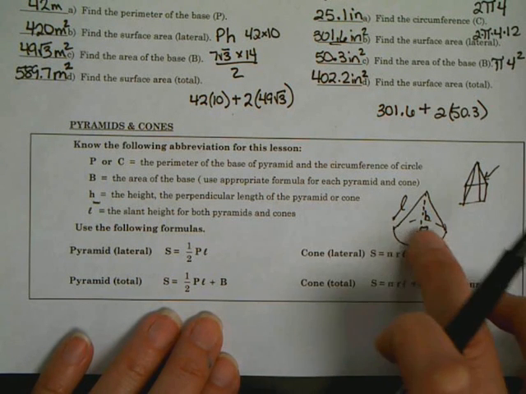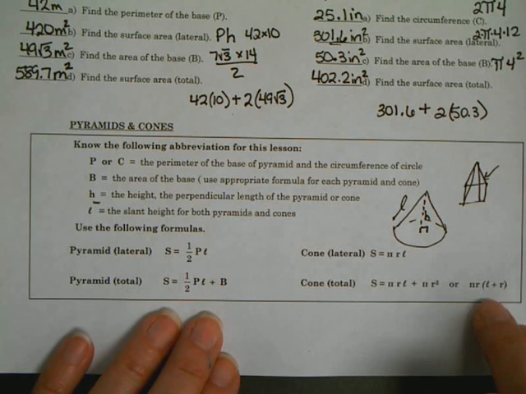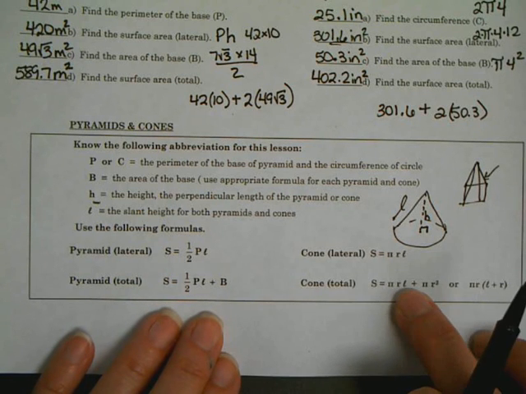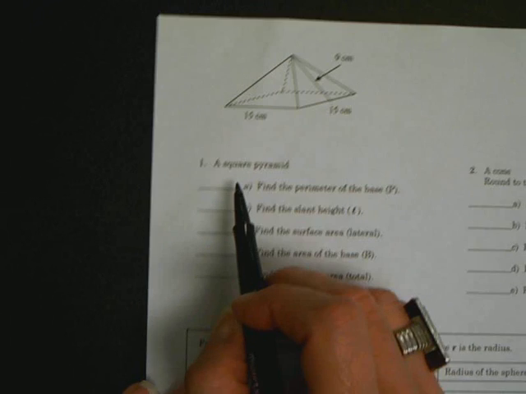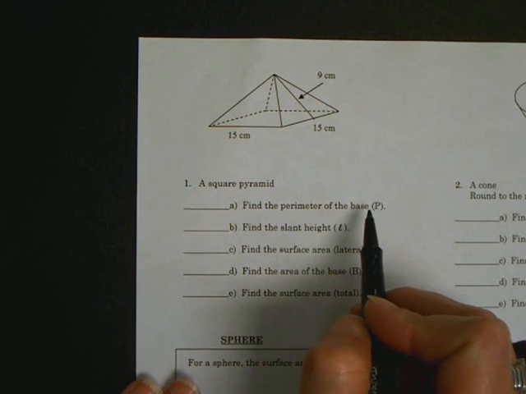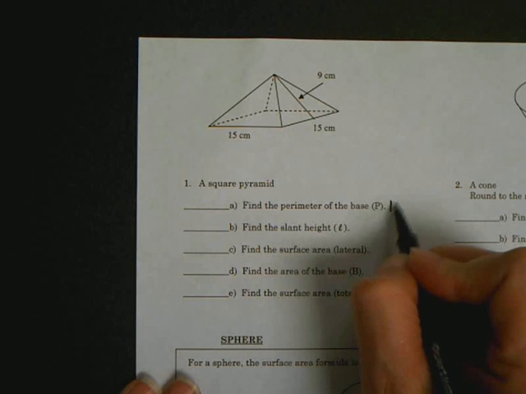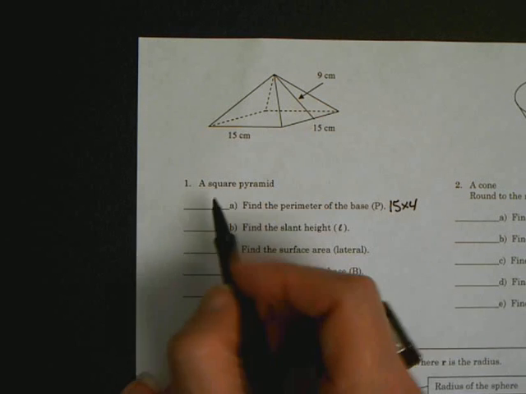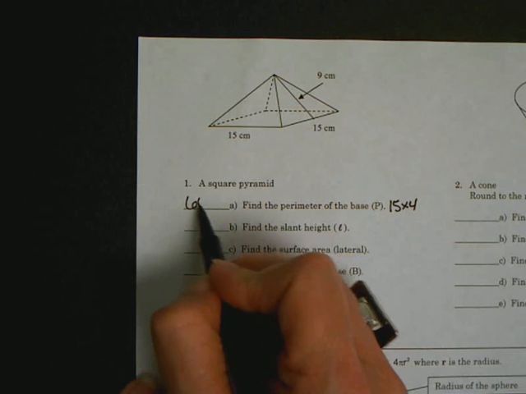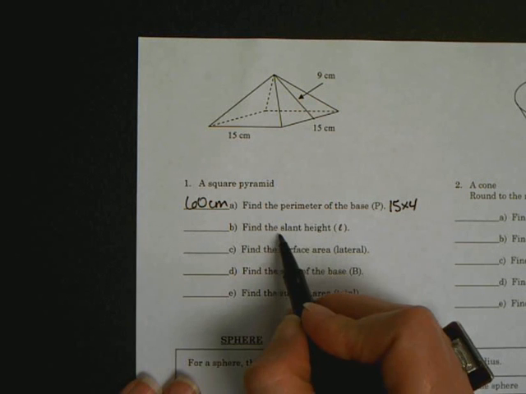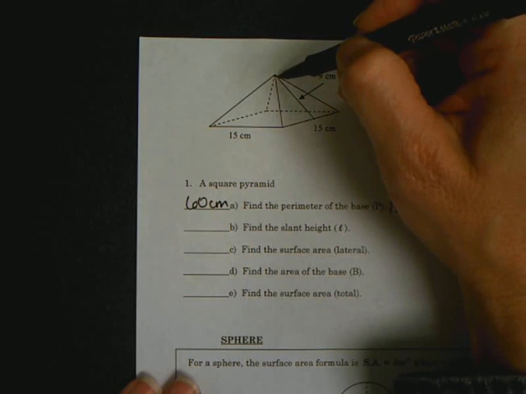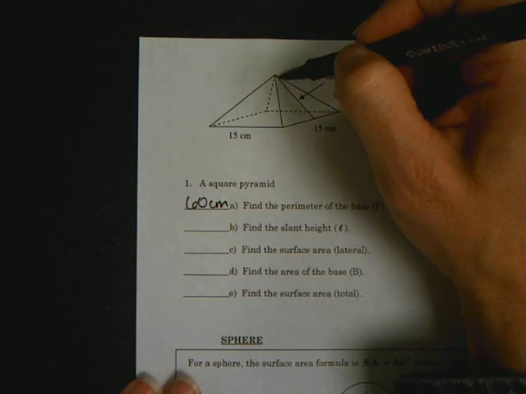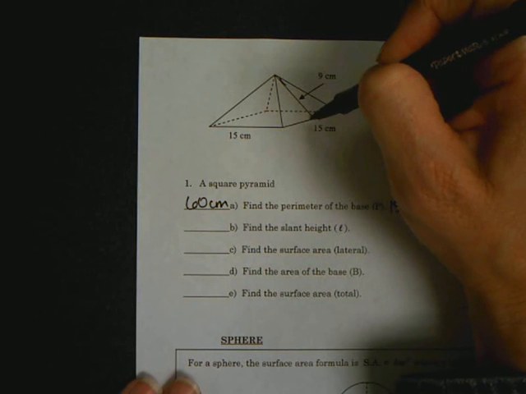So we've got a square pyramid. Find the perimeter of the base. That would be 15 times 4, because it's a square bottom, so all sides are 15. So that would be 60 centimeters. Find the slant height. Okay, the slant height in this situation is the height of this face. This is a triangle right here, and its altitude is the slant height of the pyramid. That can be very confusing sometimes, so be very careful about that. The height of the face is the slant height of the pyramid.